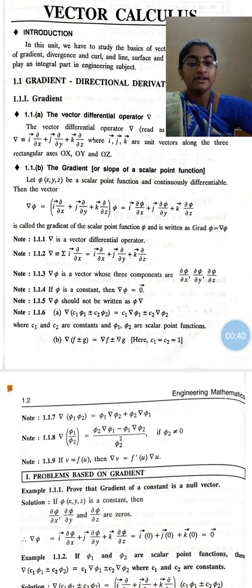First, del is a vector differential operator. So the value of del can also be expressed as summation i ∂/∂x, which can be expanded with y and z. In note 3, del phi is composed of three components, which is nothing but ∂phi/∂x, ∂phi/∂y, ∂phi/∂z. In the fourth point, if phi is a constant, del phi value is 0. Del phi should not be written as phi del or del dot phi or del cross phi. It should be written only as del phi.